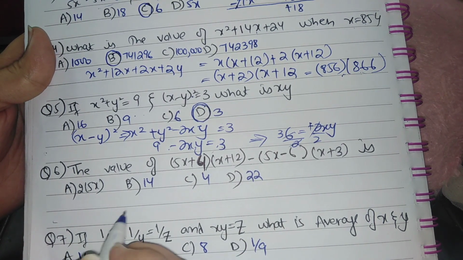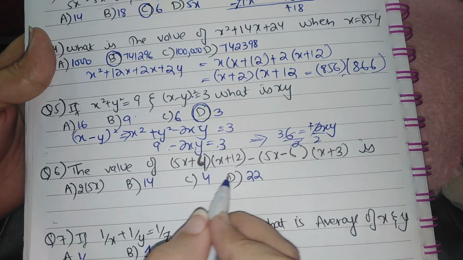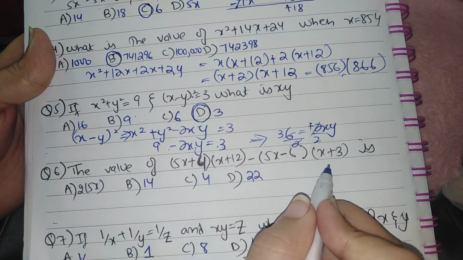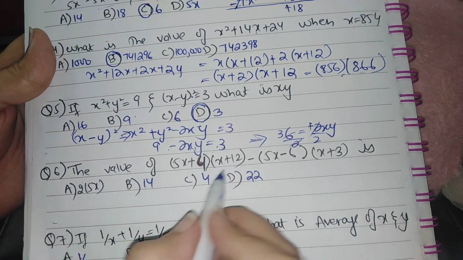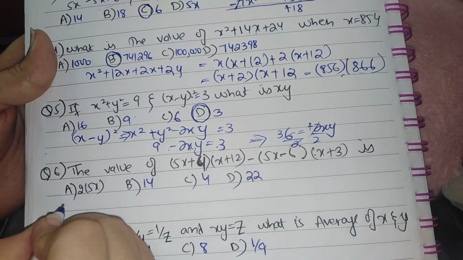Next question: the value of (5x plus 4)(x plus 1) minus (5x minus 6)(x plus 3) is. First of all, we will multiply both these terms and simplify.